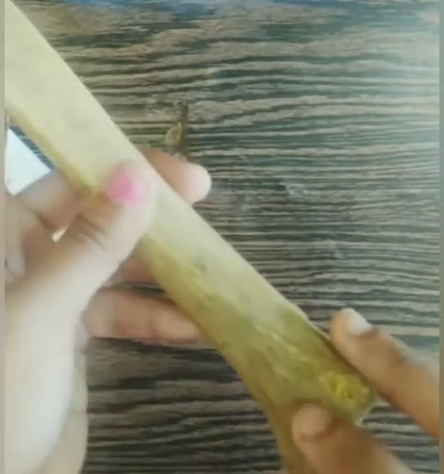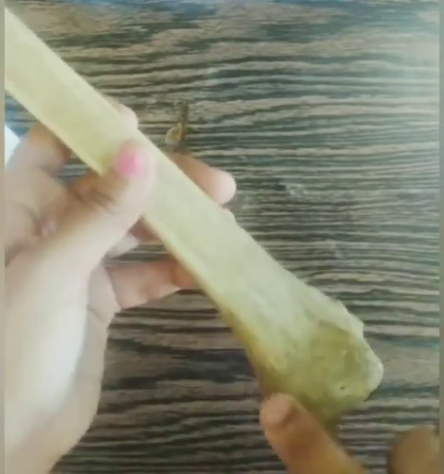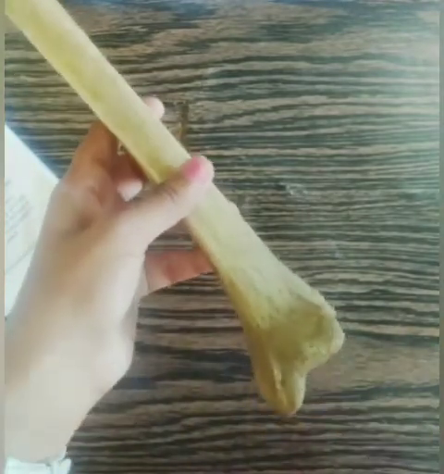Then the medially articular surface extends to the medial malleolus. Then the posterior surface is smaller than the anterior surface. So here we have completed the general features of the tibia. Thank you.